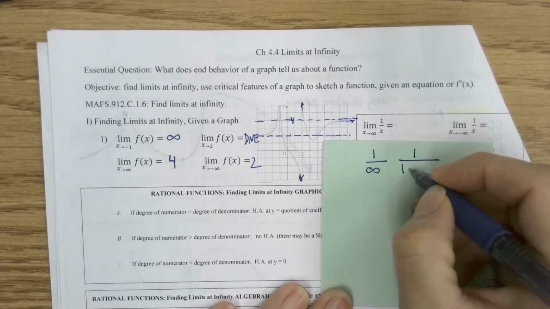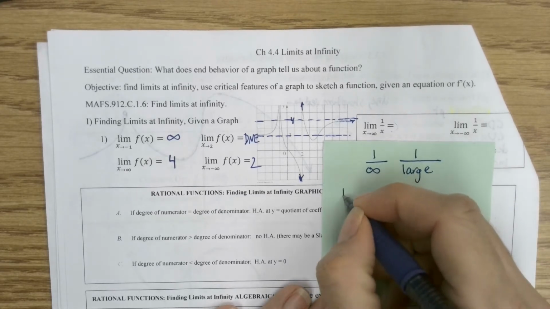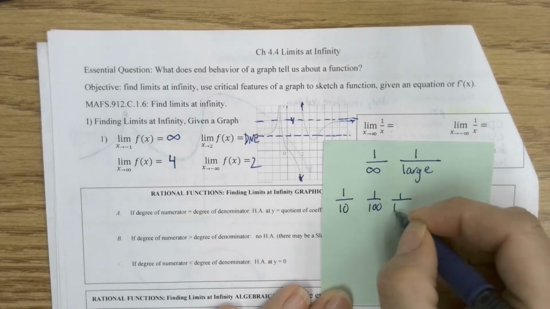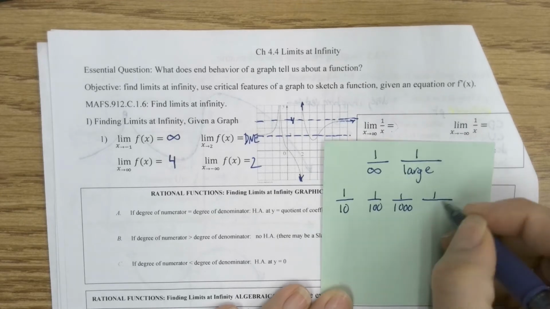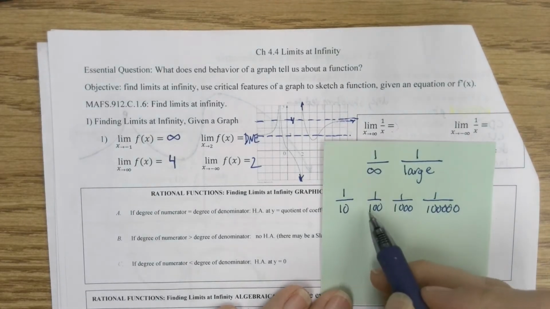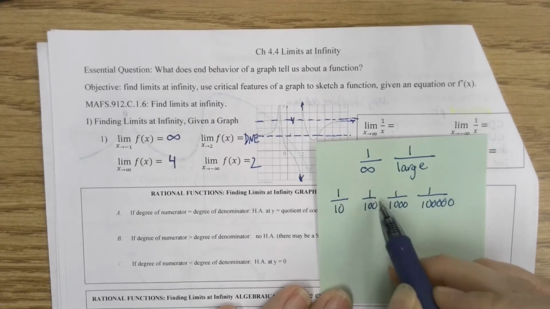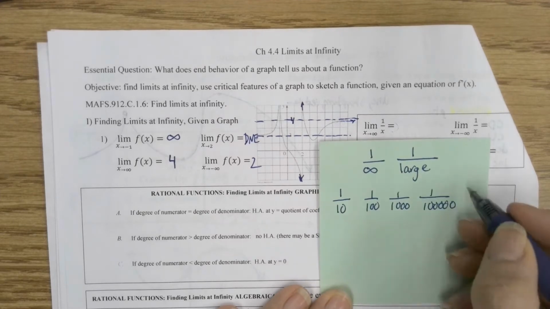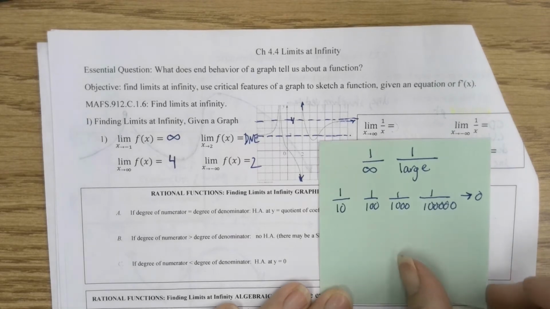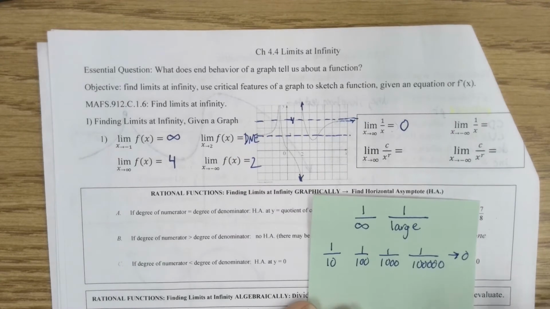This denominator is getting very, very, very large. We're going from maybe 1/10 to 1/100th to 1/1000th, and so on. As that denominator gets really big and approaches infinity, our fraction is getting closer and closer to 0. So the limit of 1 over x is actually going to be 0.